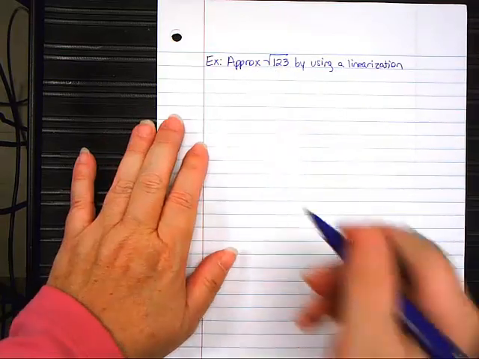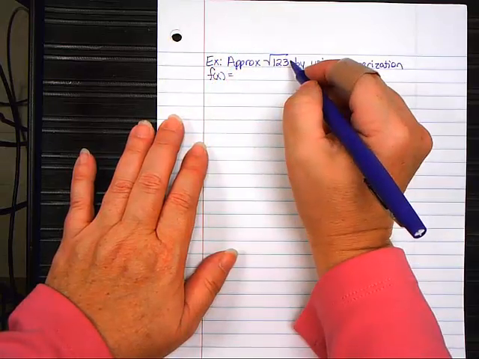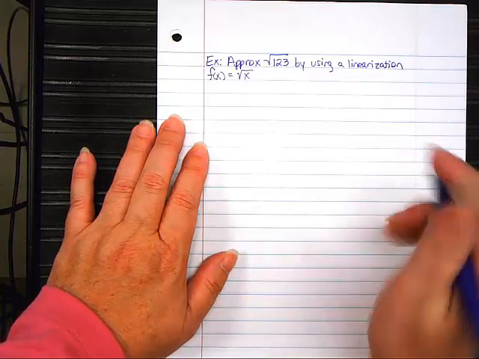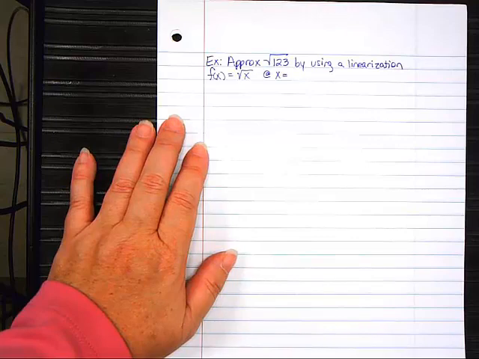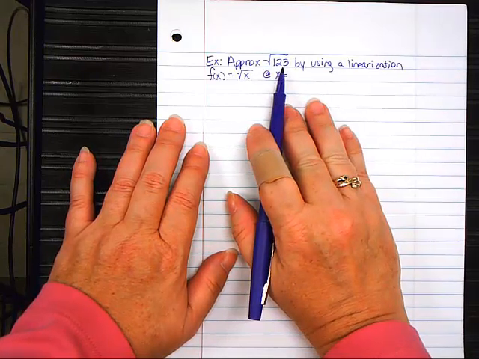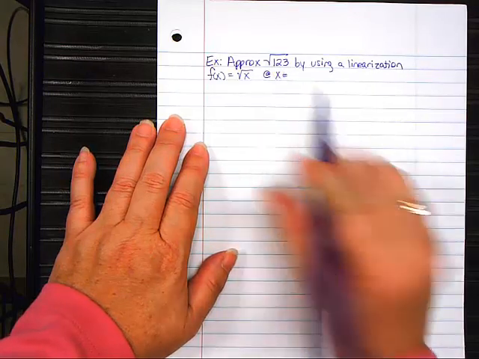Okay? So what we're going to do is we have to come up with a function. Now, because we're wanting the square root of something, we're going to use the plain square root function, square root of x. And we want to choose our x, our a value, to be something close to 123 that I can take the square root of. No, not 11. 11's not close to 123.